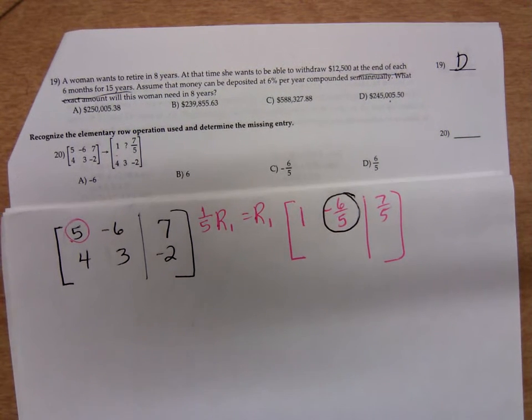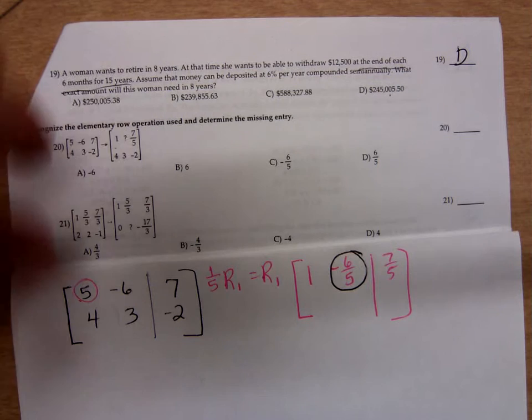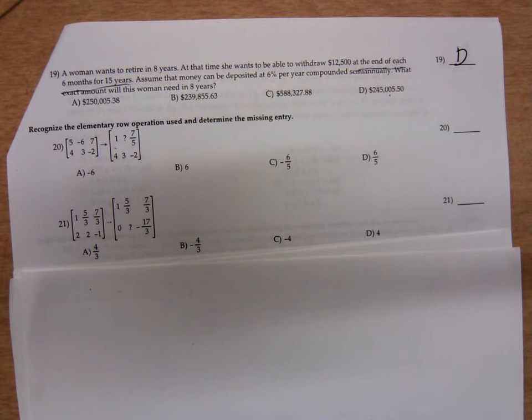Let's see. Number 21. Okay, well on this one it looks like they already have a 1 there. So once you get a 1 in that first position, you need to zero out that column, which is what they're doing.